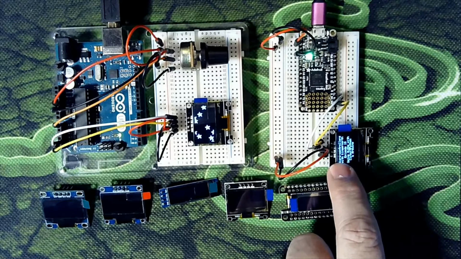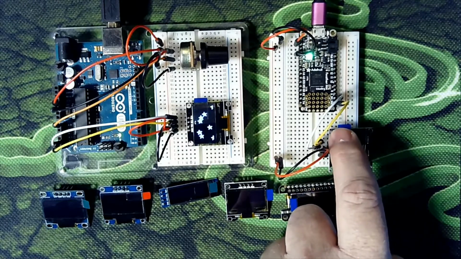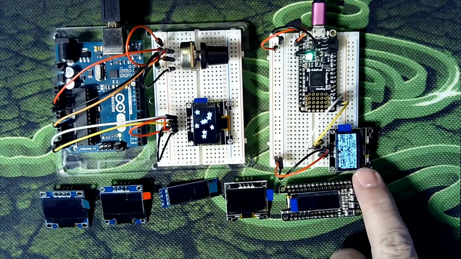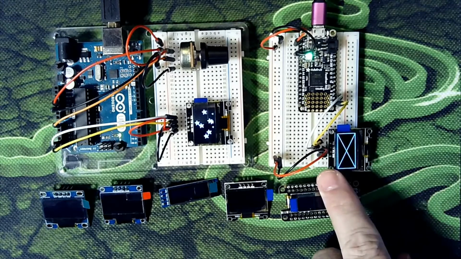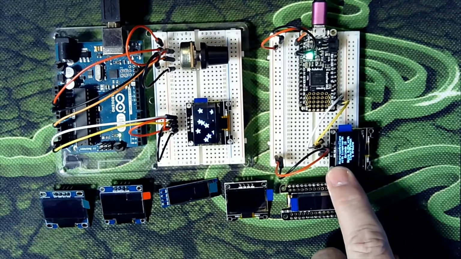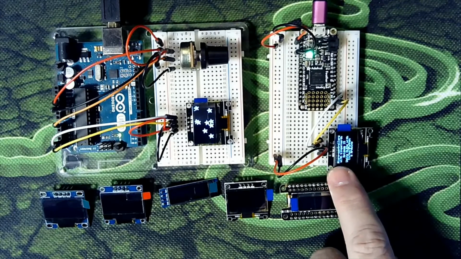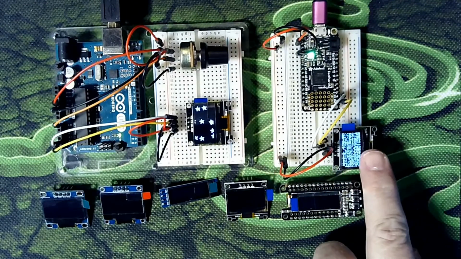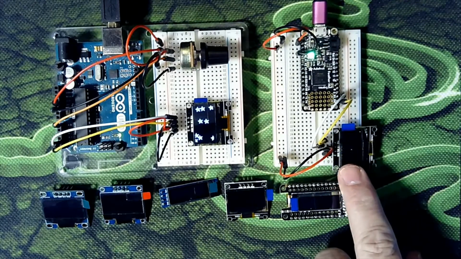So that's 128 bits of light this way. But then this way, there's 64 bits. So this is a 128 by 64 screen, and that's what this is, this OLED, which is still relatively small, and you can tell by the size of my finger that is a fairly small screen.